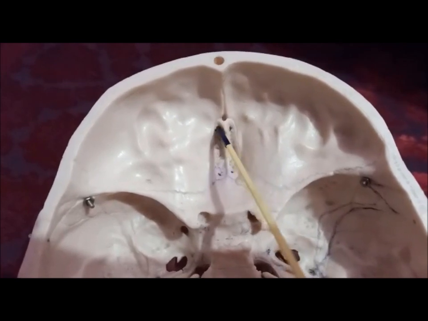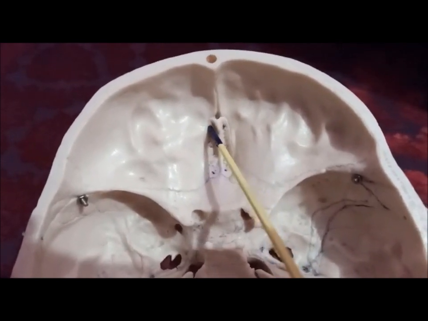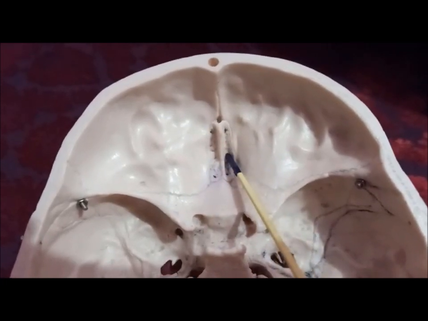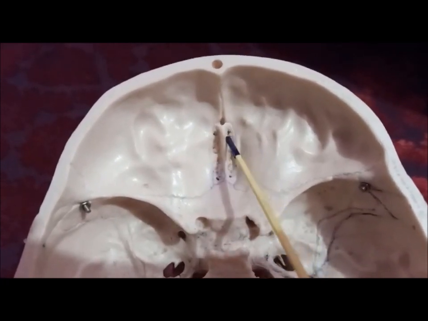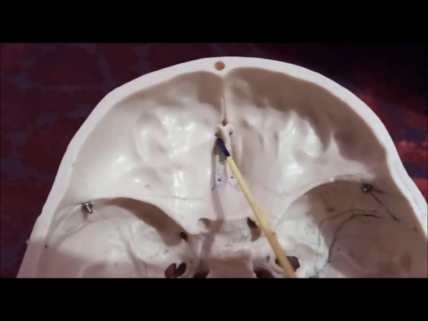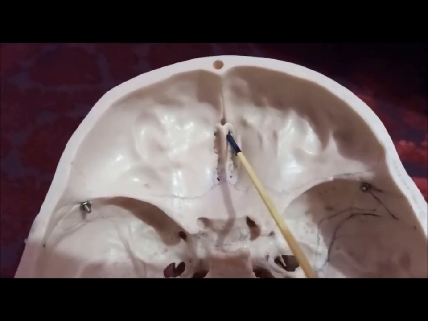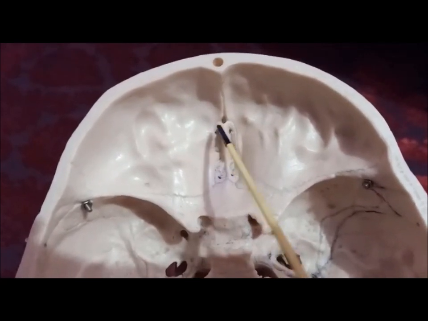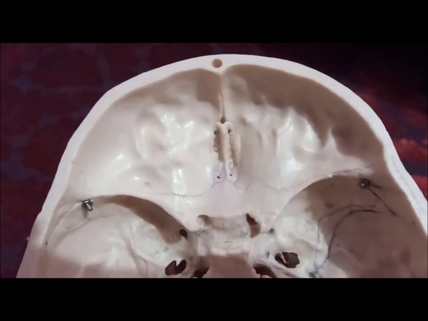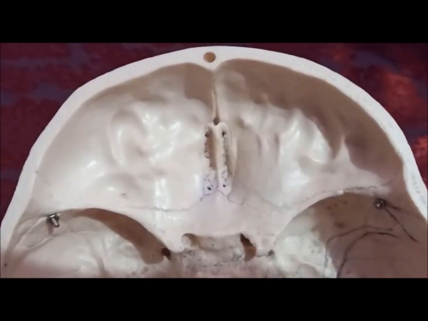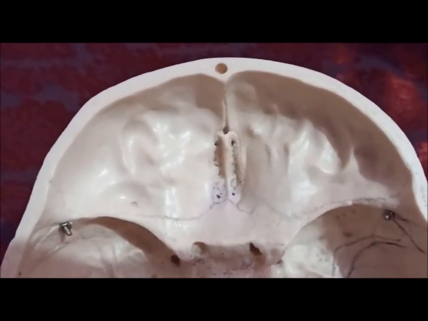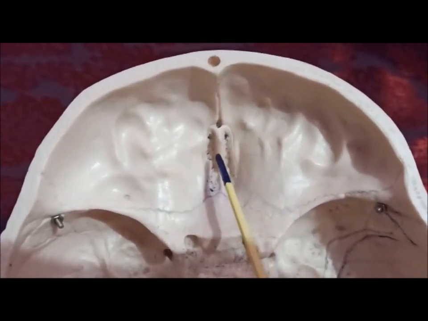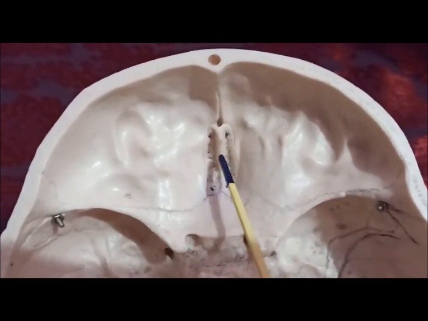Similarly, on its anterior aspect, at the junction of the orbital plate of the frontal bone, there are two large foramina. These are called the anterior ethmoidal foramina, which transmit anterior ethmoidal nerves and vessels. Again, I will remind you that the crista galli and frontal crest, these two provide attachment to the falx cerebri.